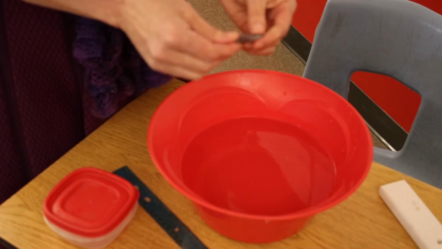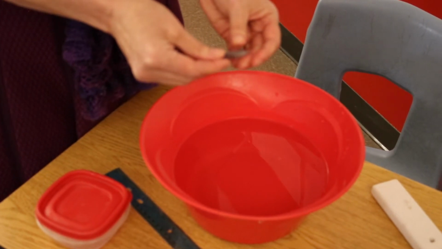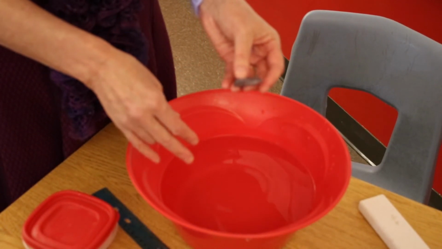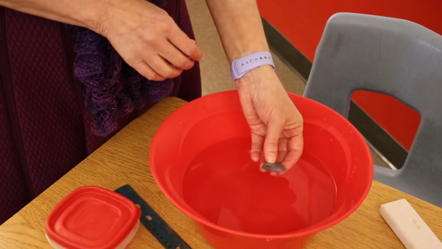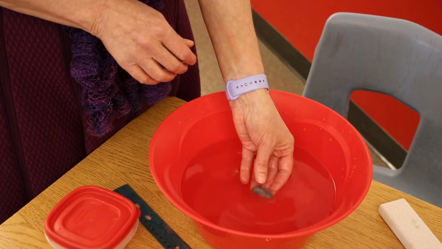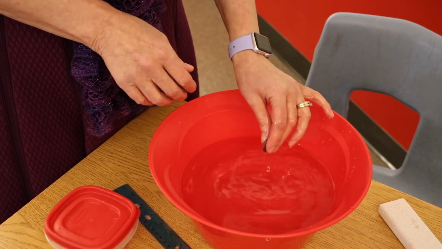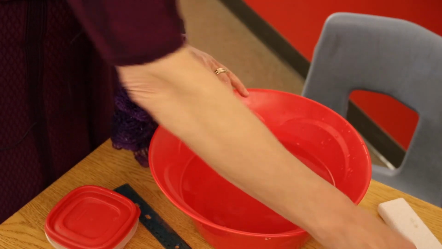Is our arrowhead going to sink or float? Using your very smart scientific brain, you would say, okay, now let's see, ready? Oh, it was smaller, but it still went right to the bottom, still sank.